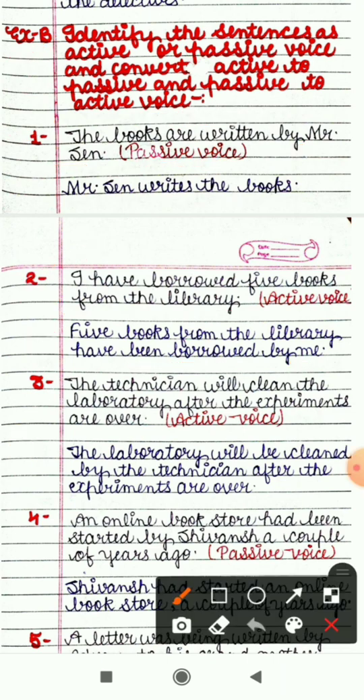Now let's see third sentence, that is the technician will clean the laboratory after the experiments are over, which is also active voice. Because the sentence is being started with the subject only, we have to change it into passive voice. So the subject is the technician, and what is the object? The object is the laboratory. So our new subject will be the laboratory, and the sentence is in future indefinite tense. So our helping verb of passive voice will be will be or shall be according to the subject. So our new subject is the laboratory. With this we will use will be. The laboratory will be cleaned by the technician after the experiments are over.